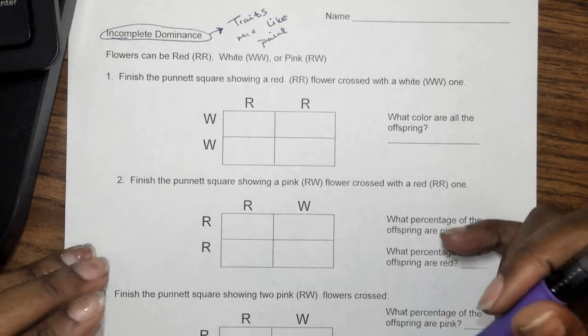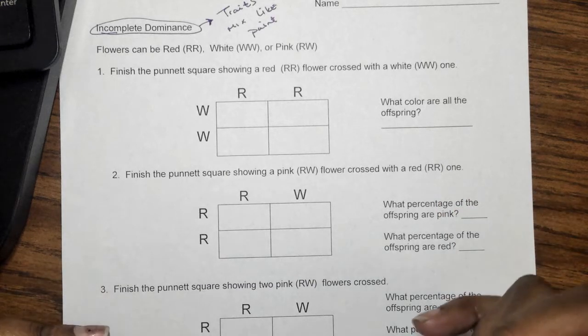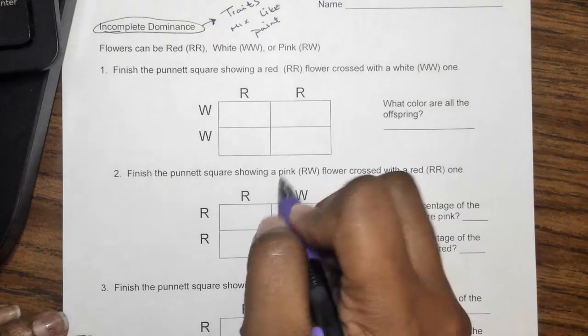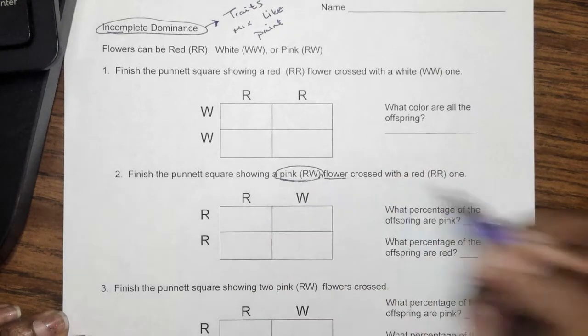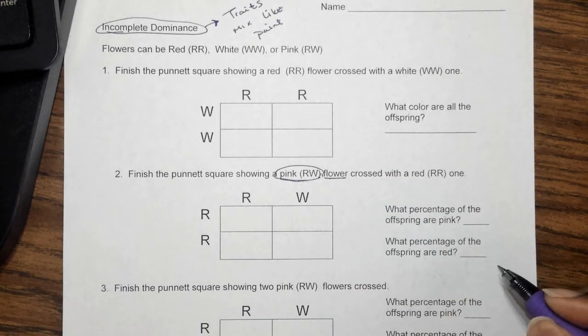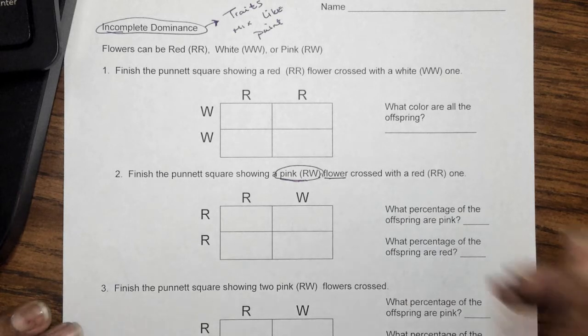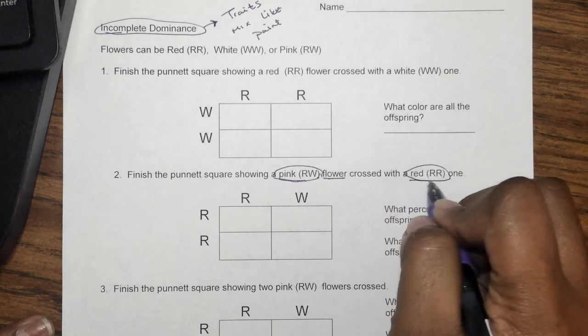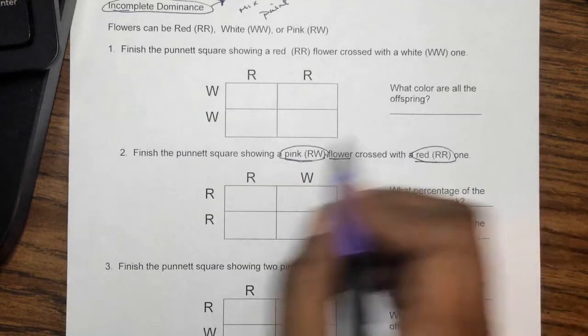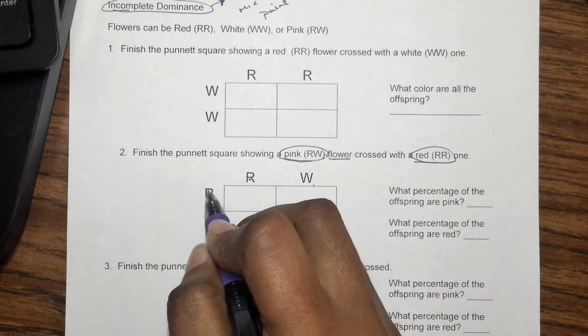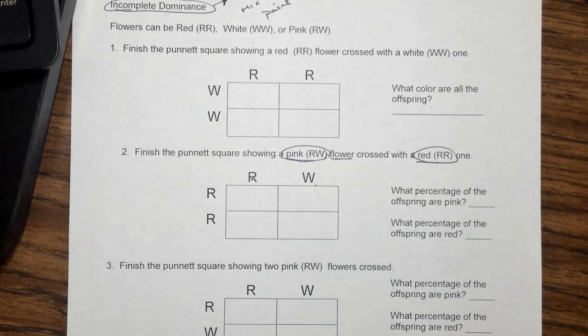All right, so looking at number 2, we've got a pink snapdragon. Remember, they're not real dragons, they're plants. So pink snapdragon, and we're going to cross it with a red snapdragon, and we're going to see what we get. So pink, RW, and red, RR. Remember, they're both going to be capital letters, right? Because not one is dominant over the other.